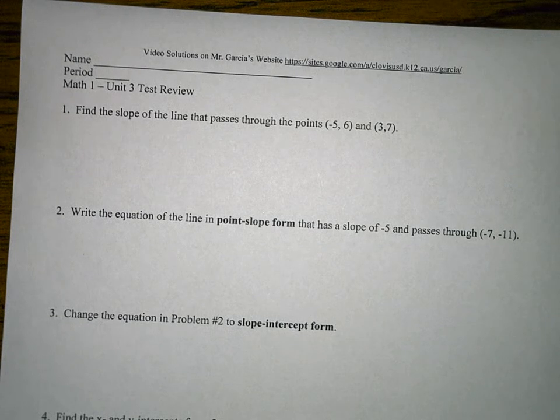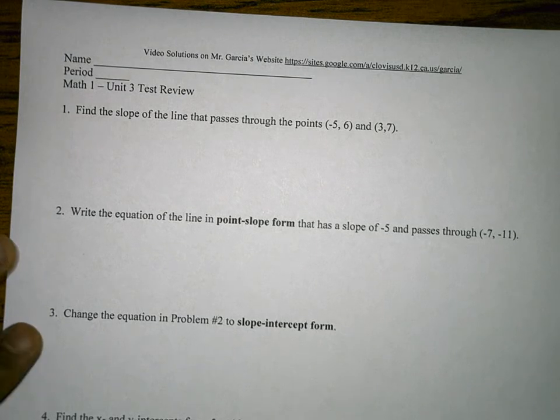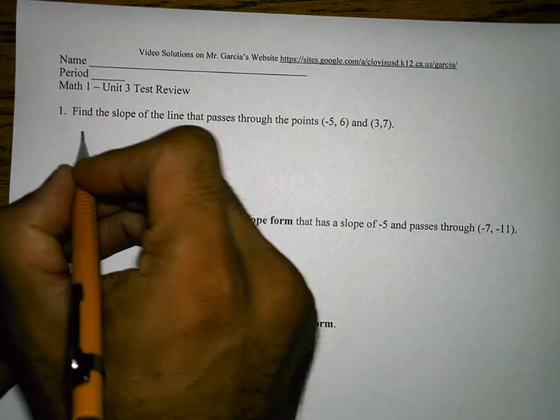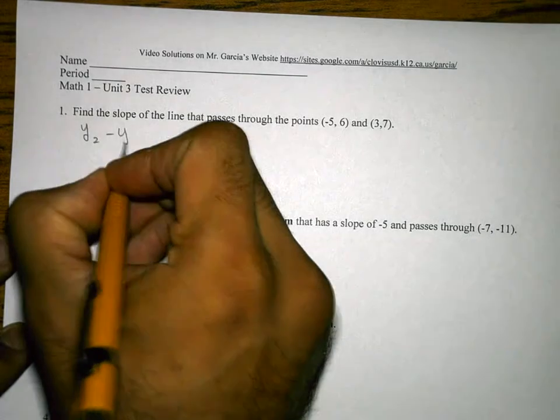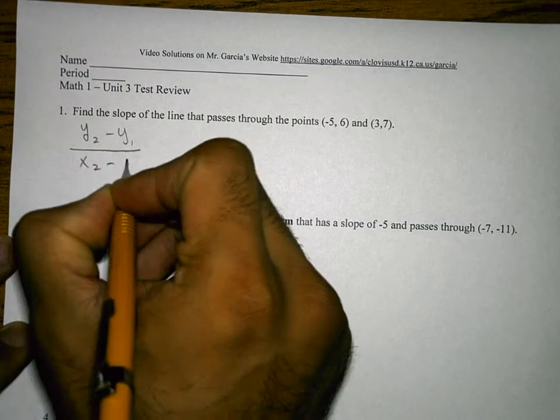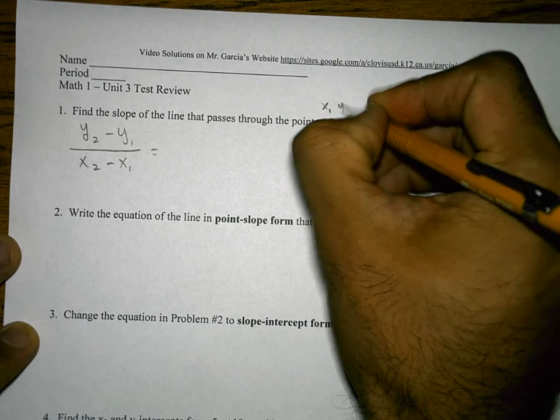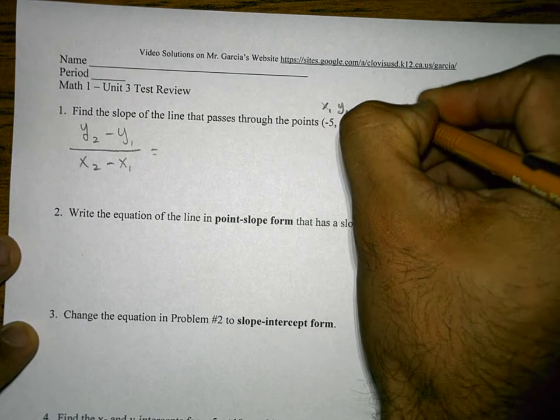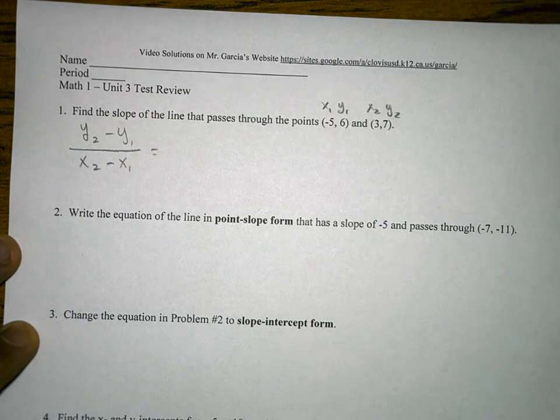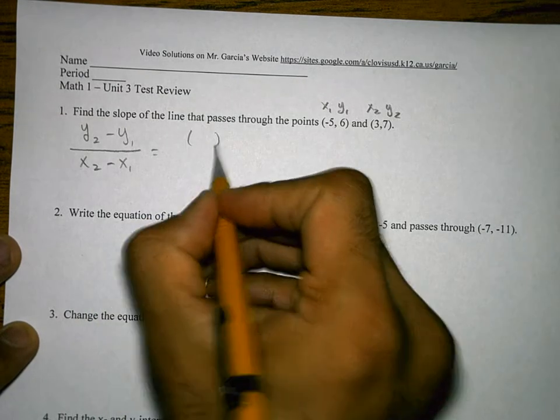Math 1, Unit 3 review for the exam. Look at number 1. It says find the slope of the line that passes through these points. I'm going to use my slope formula, which is y2 minus y1 all over x2 minus x1. So I'll call this x1, y1, x2, y2. And then I plug them in.